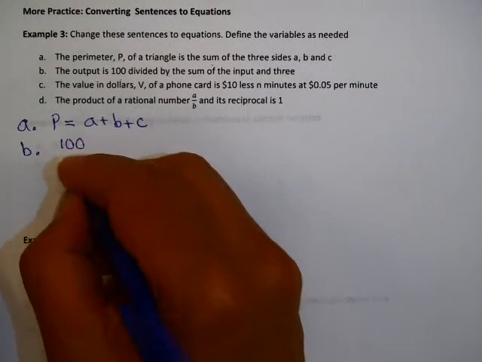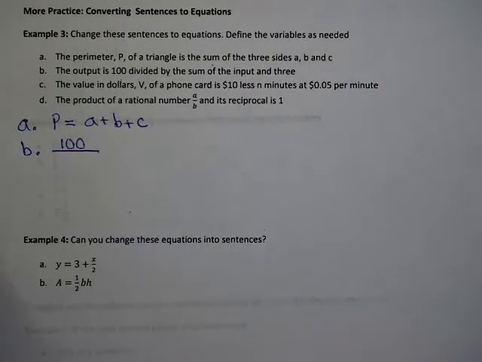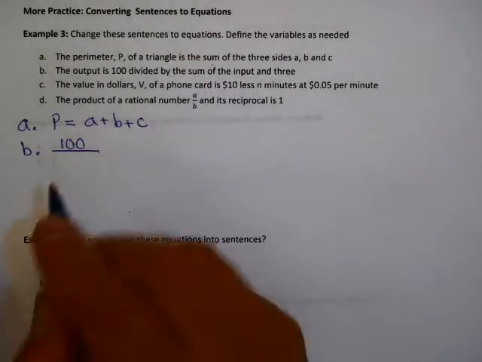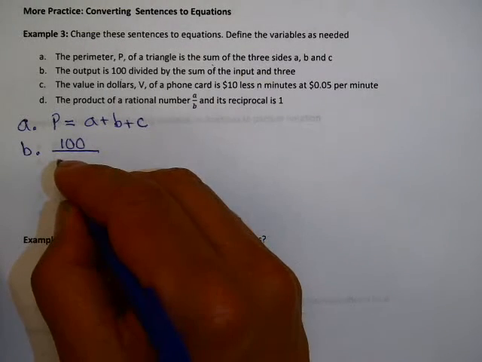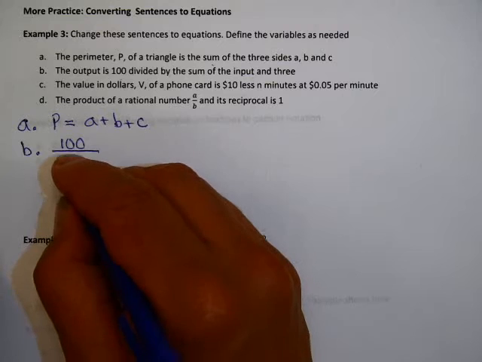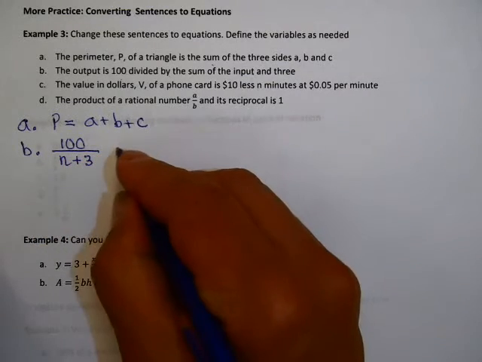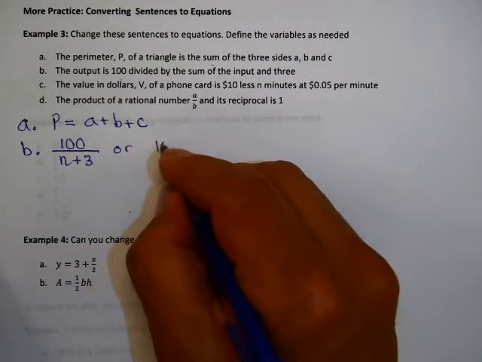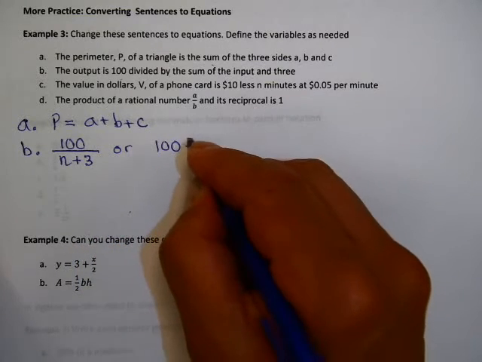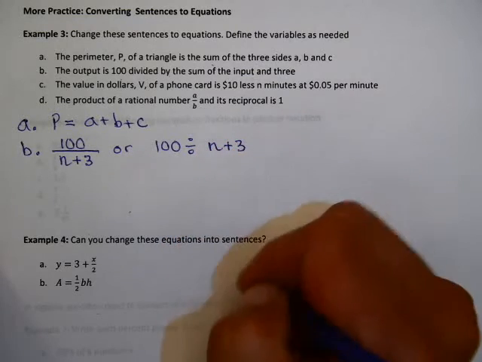This is 100 divided by, and I'm going to use that as my division bar, the sum of the input and 3. Because it says it's divided by the sum of input and 3, I'm going to let my input be n, and then write it that way. You can also write it this way, but you have to be careful: 100 divided by n plus 3.